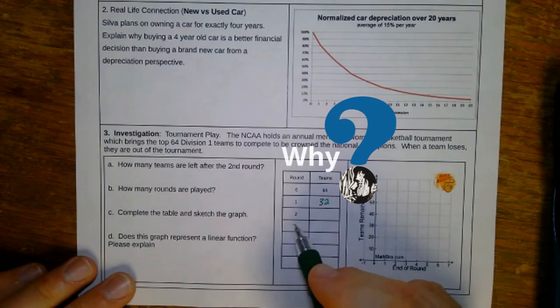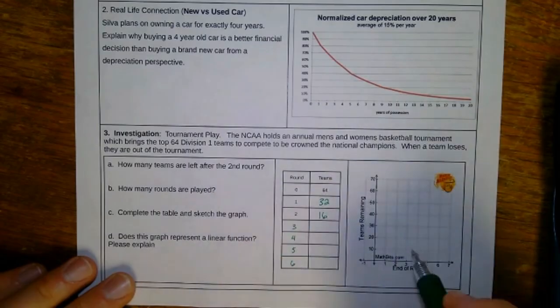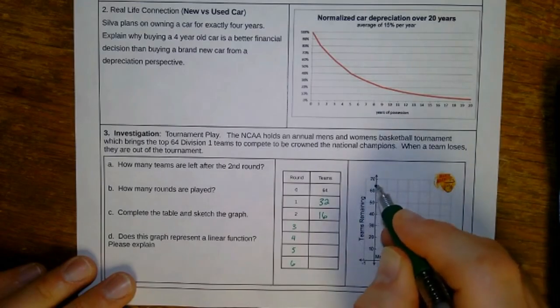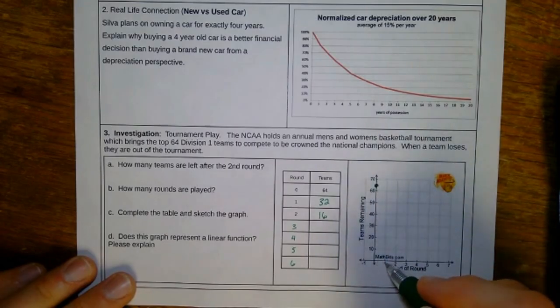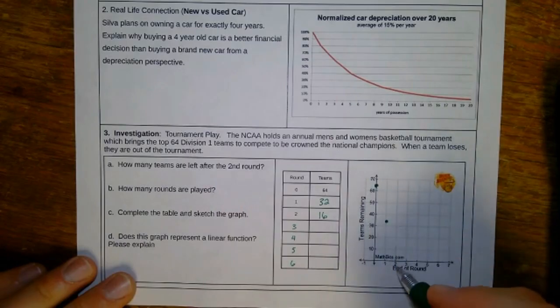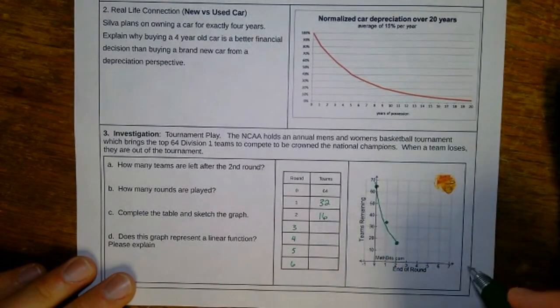I want to know how many rounds this ultimately plays to get to the end. Ultimately, I want to see a picture. I'm going to do these first few points. Initially, there were how many teams? 64. After one round, there were 32. And then there were 16. Keep that pattern, but then show me the graph. You have to finish it for me.